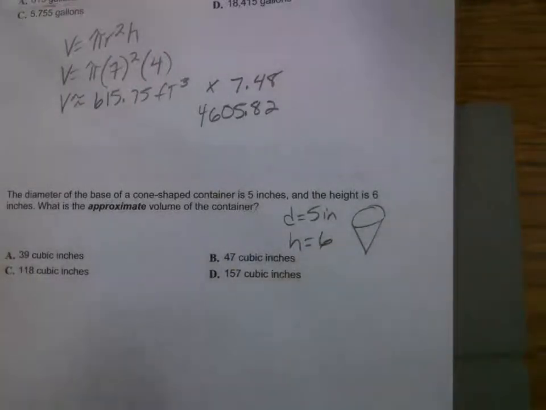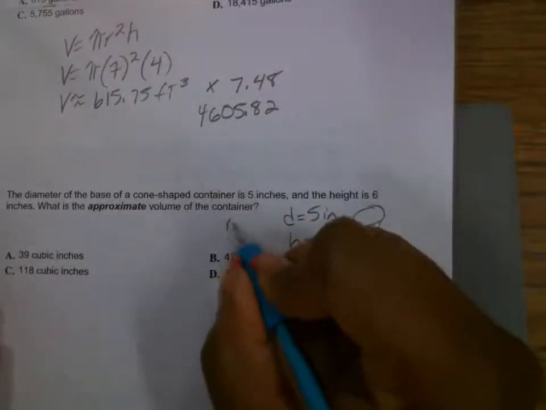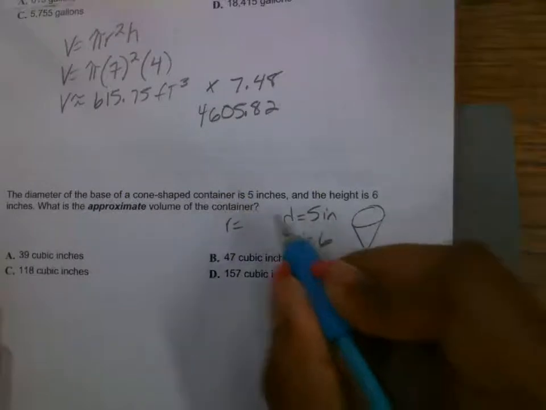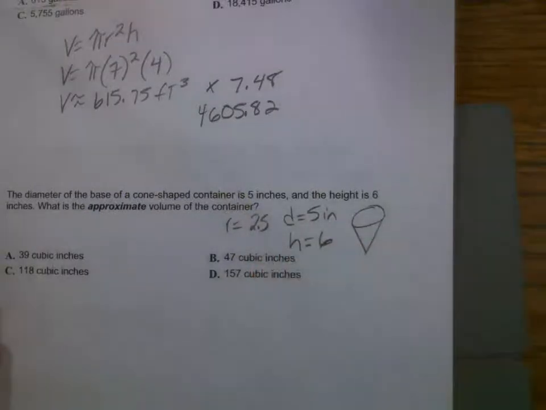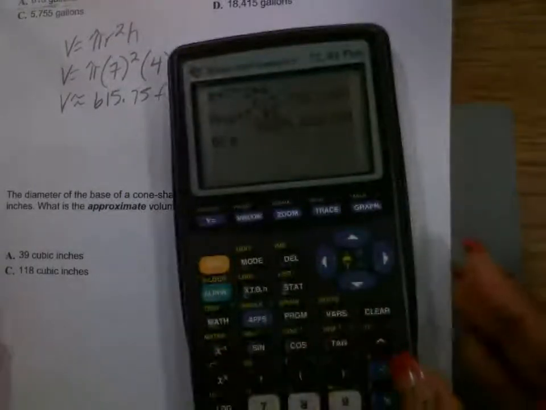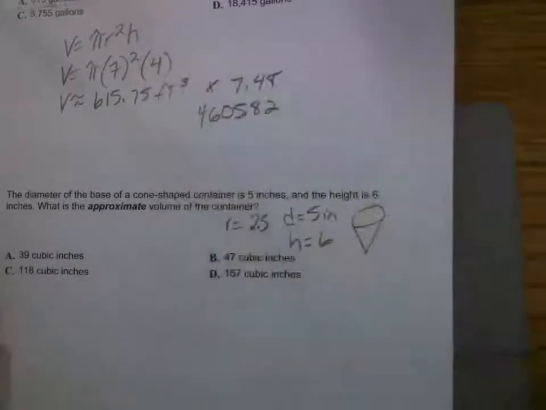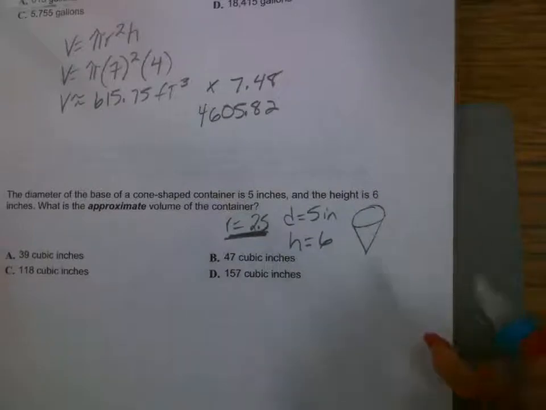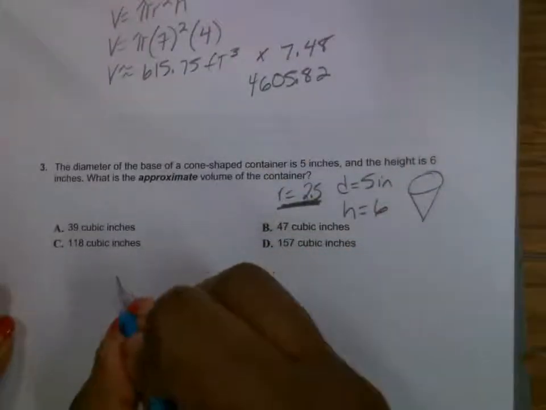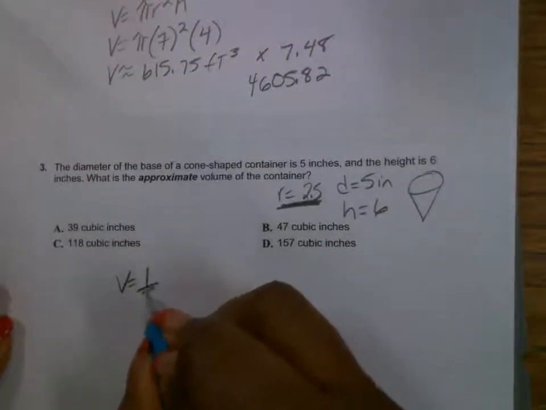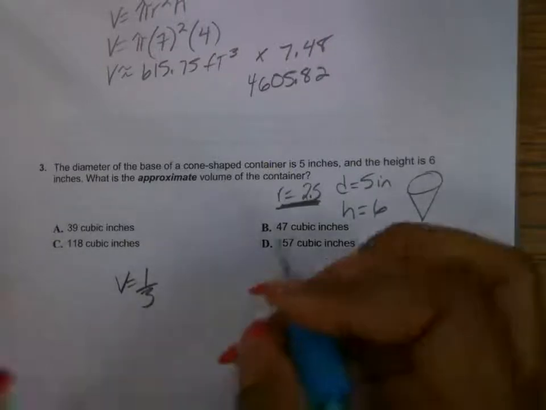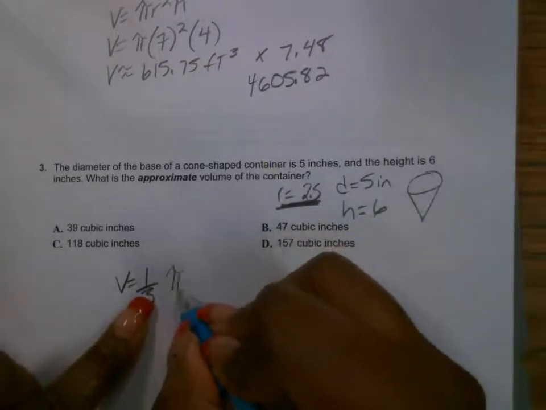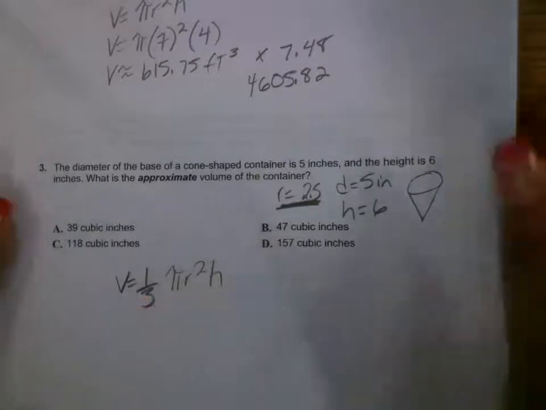Remember, for circular shapes, you need the radius and not the diameter. So we're going to cut 5 in half, so that's 2.5. And if you forget how to do that, just divide it by 2 and see. It's 2.5, okay? So we're using the radius. The formula for a cone, please know these formulas by heart, is a third of a cylinder. So it's 1/3 pi r squared times the height.